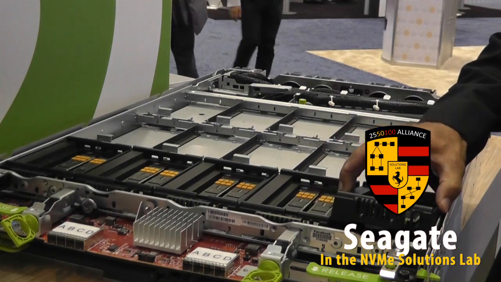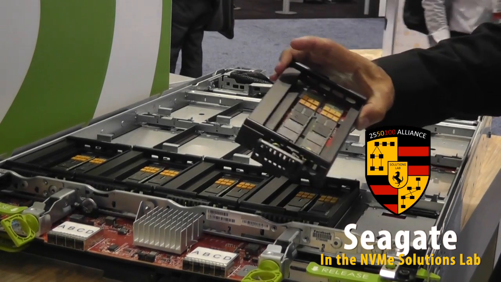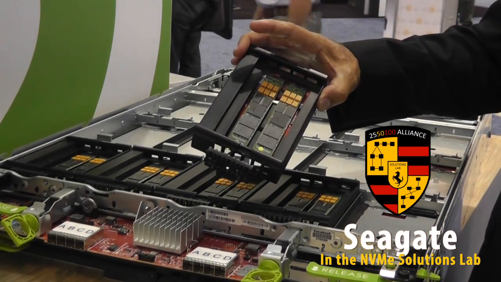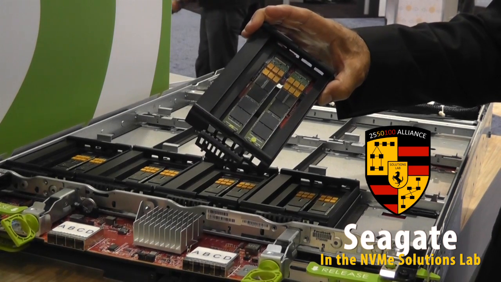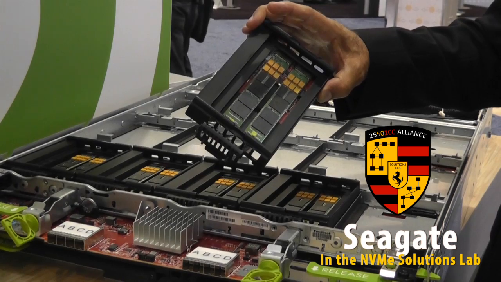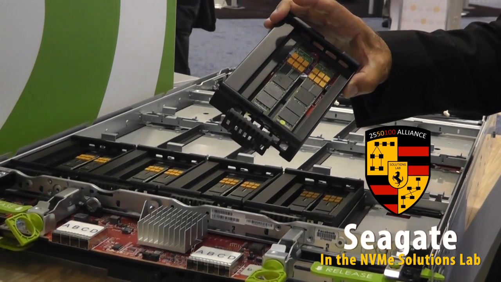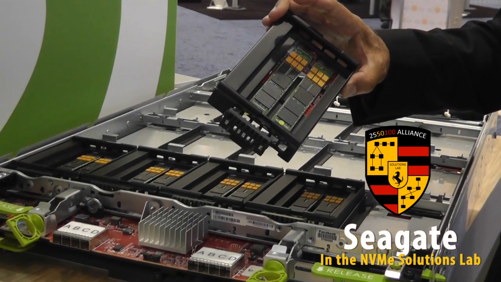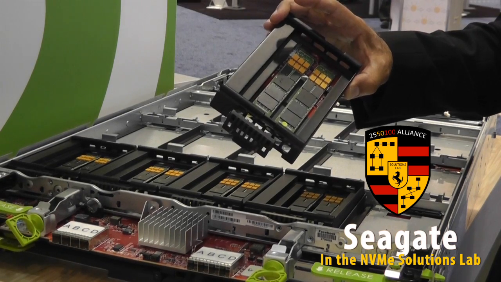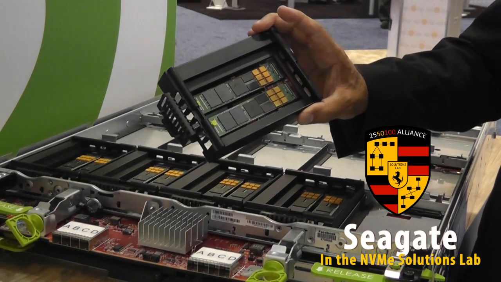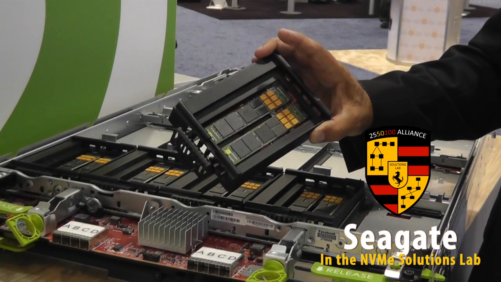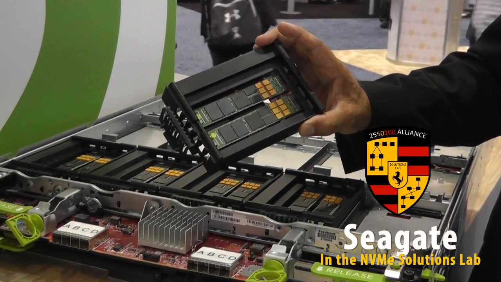So if you look at this carrier, in this one you can either put a 2.5-inch NVMe drive, or you can put two NVMe M.2 drives. I mentioned the densest production NVMe M.2 drive in the world, so those are actually placed in this box. So if I go with the M.2 form factor, instead of a single drive, I get two drives.